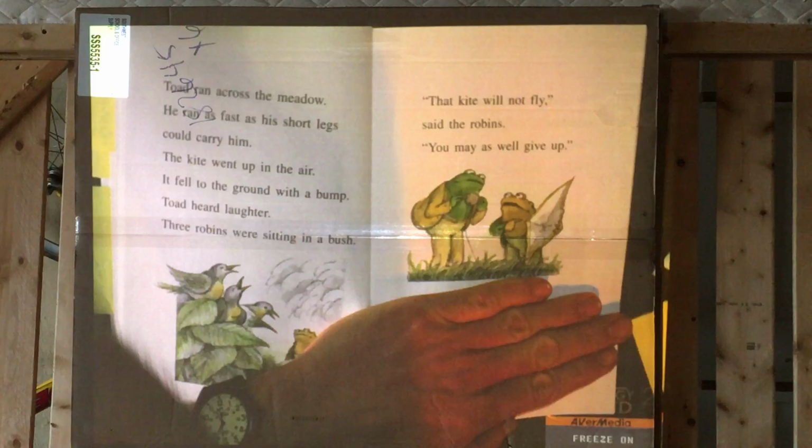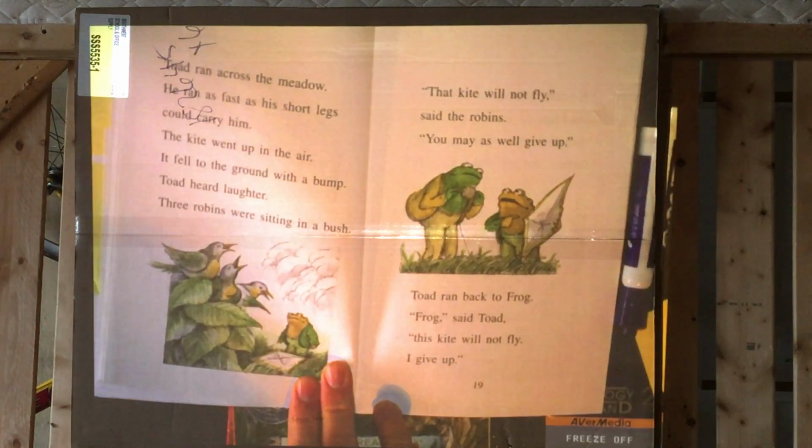Which character do you think might want to give up? Here's the problem, the kite won't work. This is how they respond to the problems. Remember, we were looking at that last time. So let's go back. I'll unfreeze it.